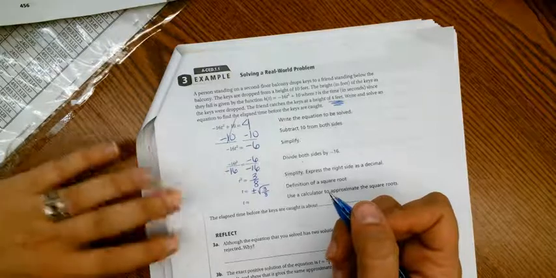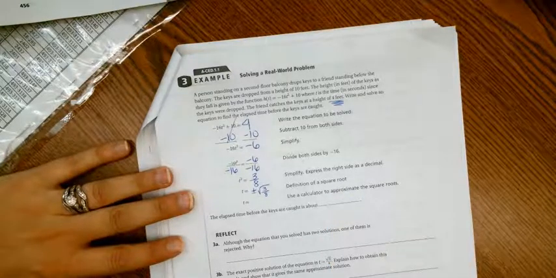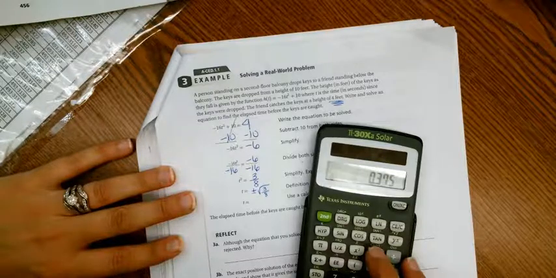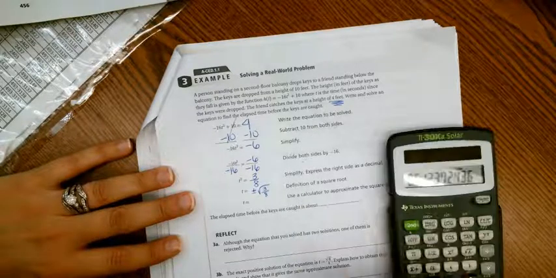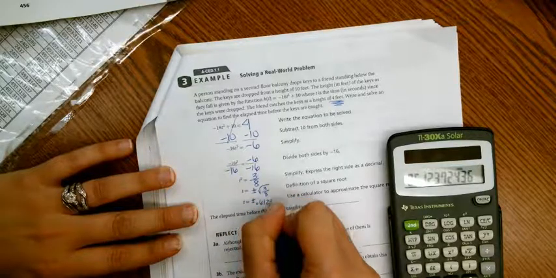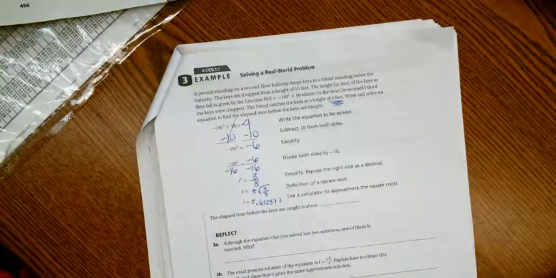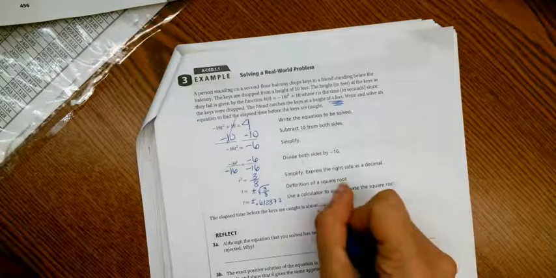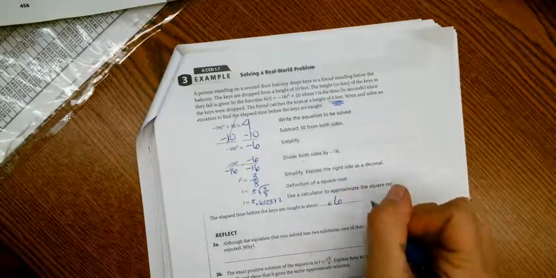Okay. So 3 divided by 8 equals 0.375, square root. This is going to be positive, negative 0.612372. Are we allowed to have a negative time? So our answer is approximately 0.6 seconds.